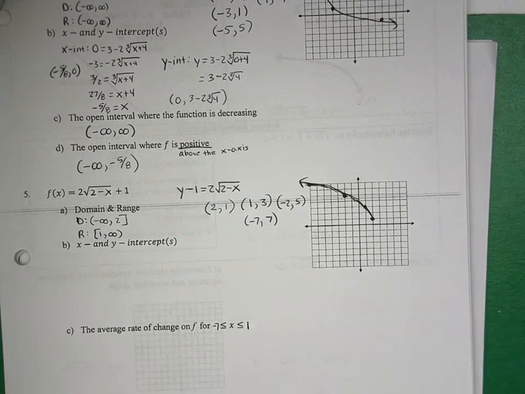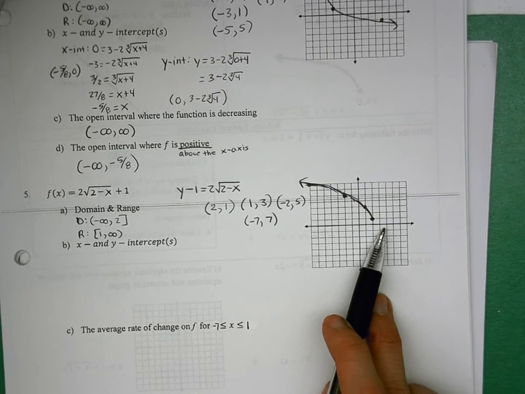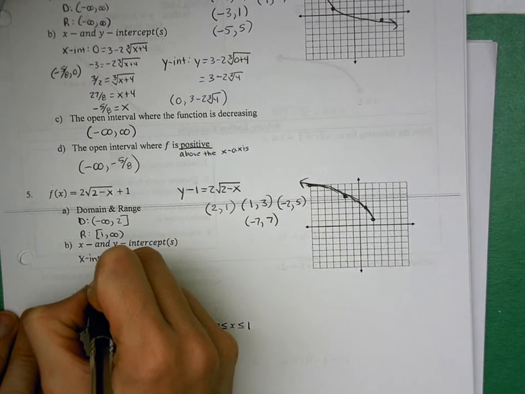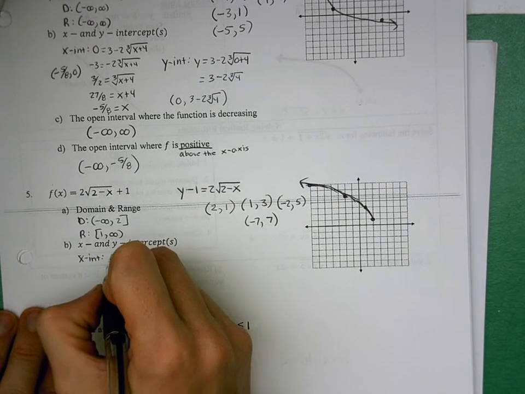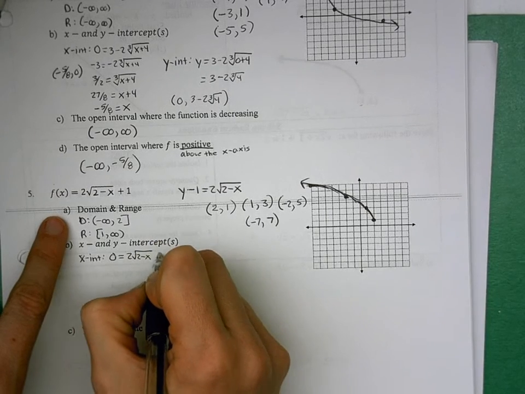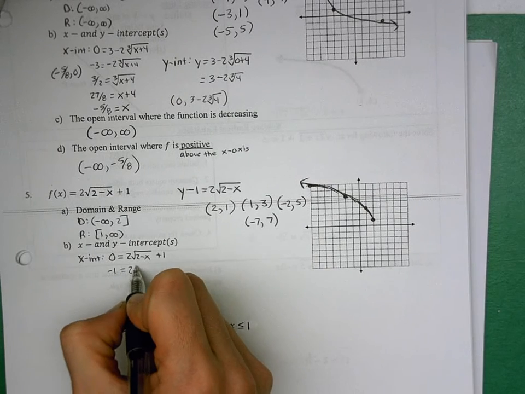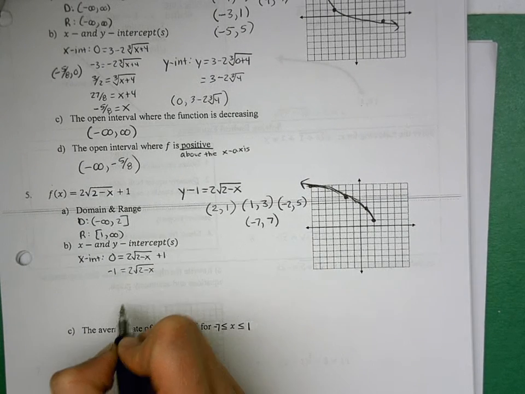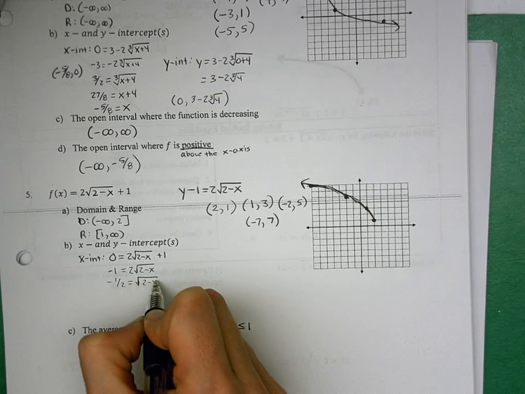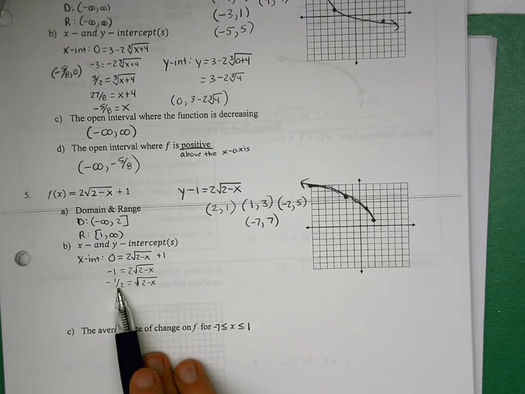X-intercepts. Now this one's an interesting one, because if you notice on your graph, we don't actually have an x-intercept. The reason for this, if you look at your equation, is as follows. An x-intercept is when y equals 0. So plugging in 0, and solving, subtracting 1 and then dividing by 2, I get something that's actually outside of my domain and range here. I get that a radical equals negative 1/2, which isn't possible.